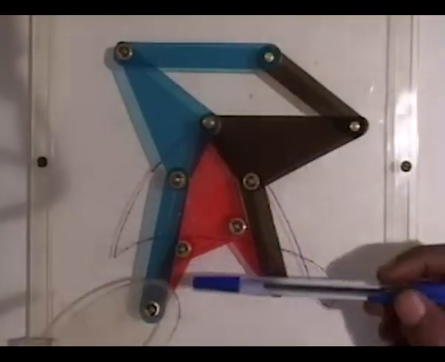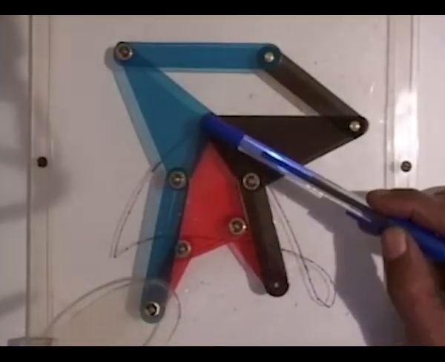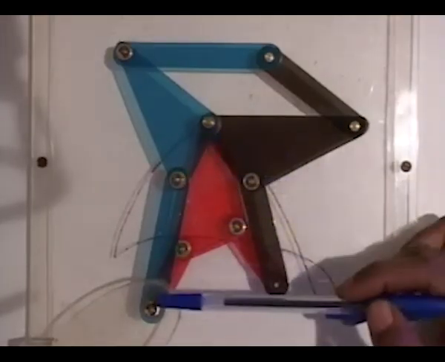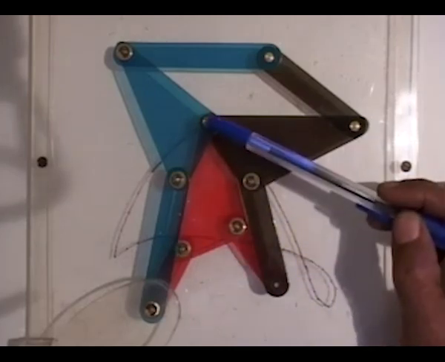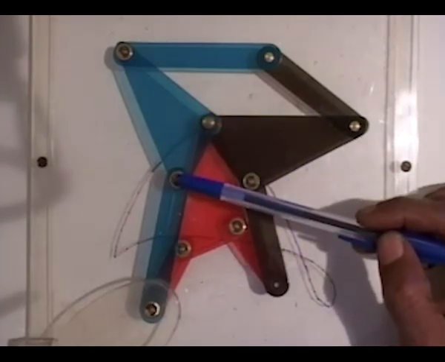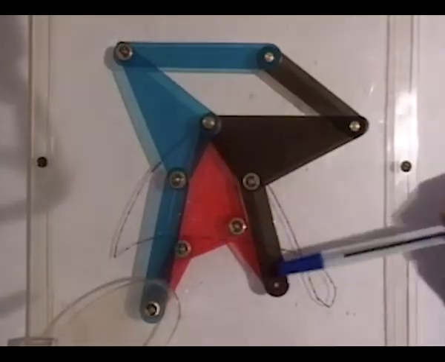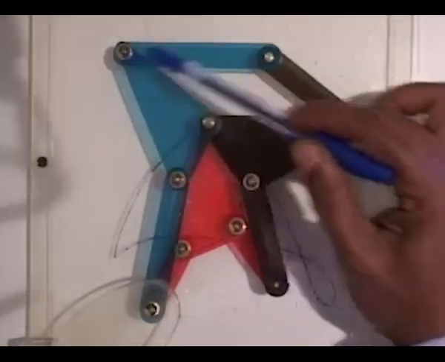We also note that this link length is equal to this link length and this link length is equal to this link length. Thus, this point O2, A, C and D probably, form a parallelogram. Similarly, we have a parallelogram here and we have a parallelogram there.